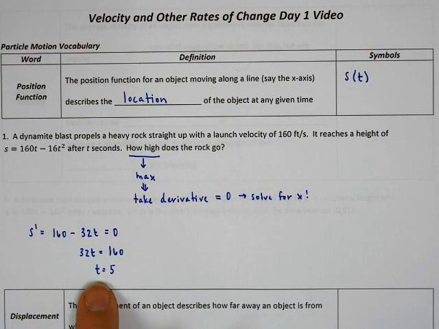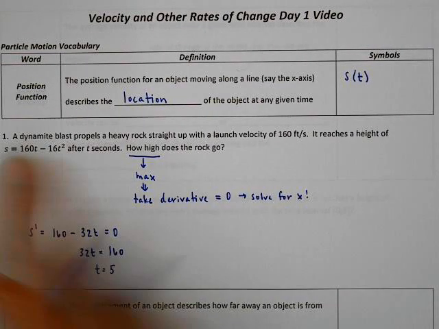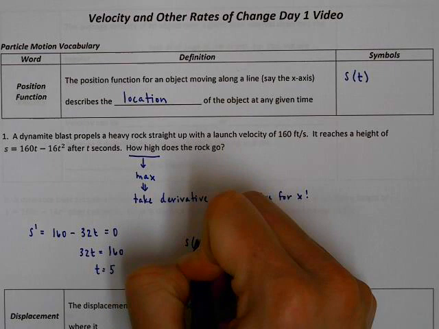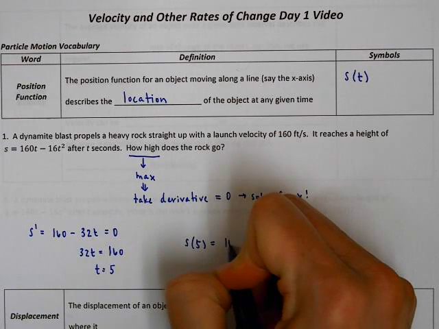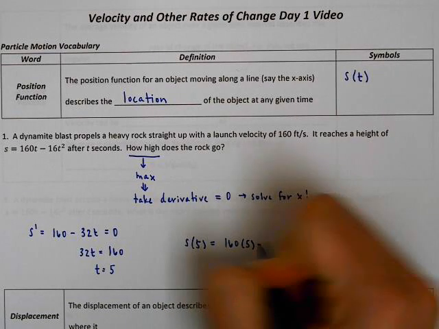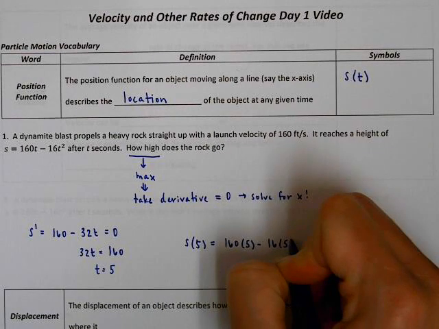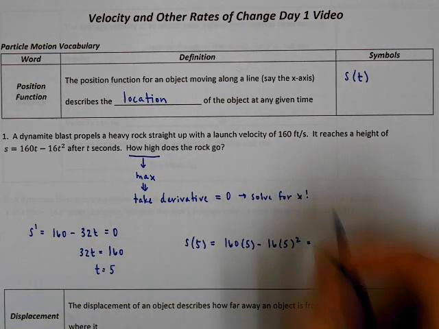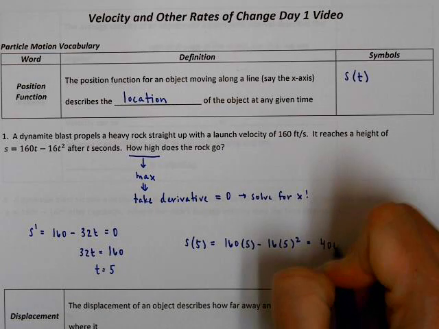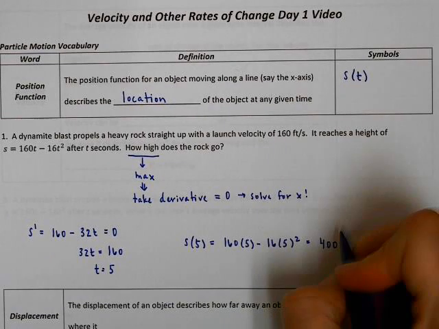So that tells me it reaches its max at t equals 5, but now I need to plug that in. I need to find s of 5 to find out how high it actually goes. So I have 160 times 5 minus 16 times 5 squared. I'm going to use my calculator, and I get 400, and it looks like my units were feet.